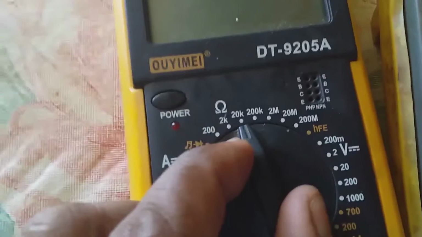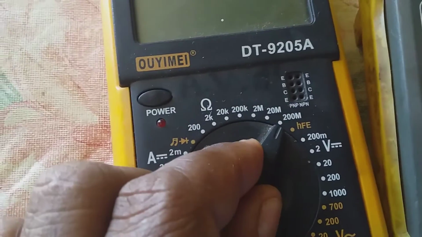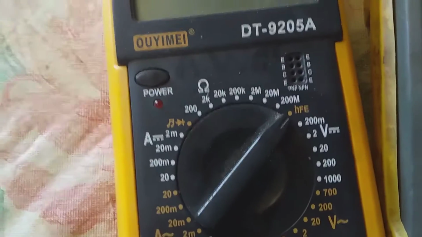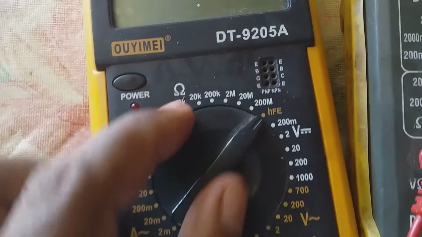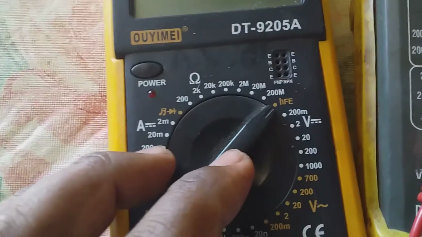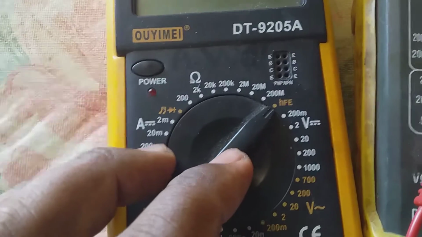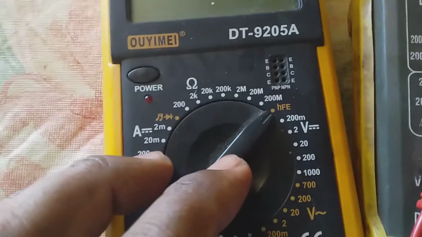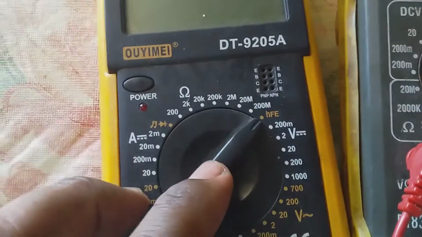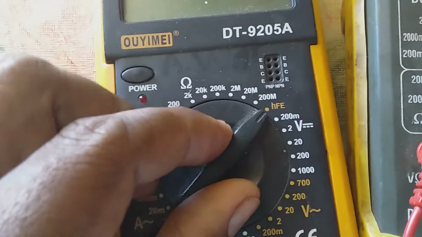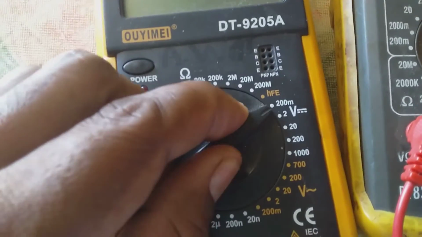Let me move over to the right. HFE here has to do with transistor measurement and gain in a transistor. We hardly use this function if you're not really into electronics. It has to do with measuring how much gain you get from a transistor. So if you're not into electronics, you mainly would not use this function much. But let us continue to the right.